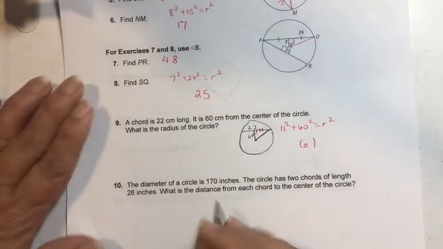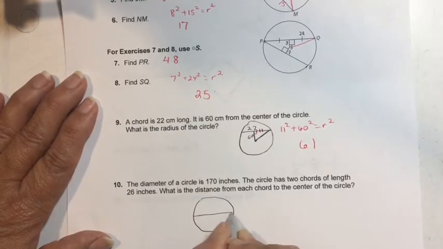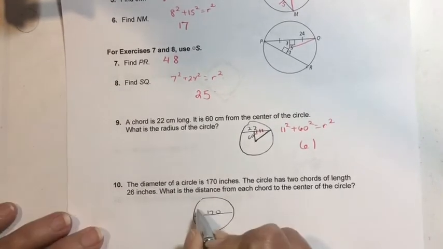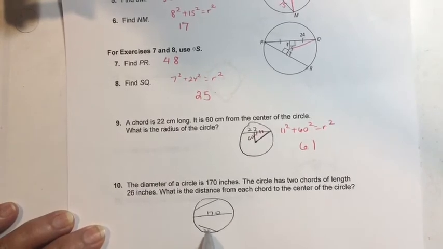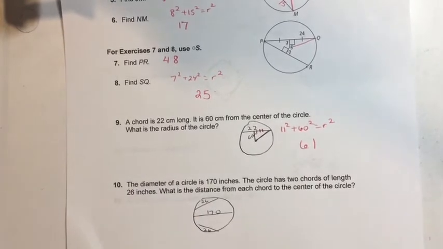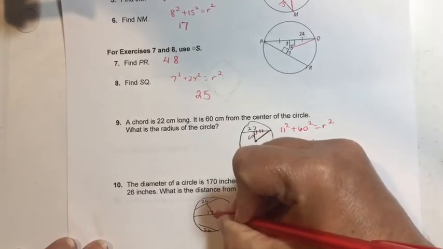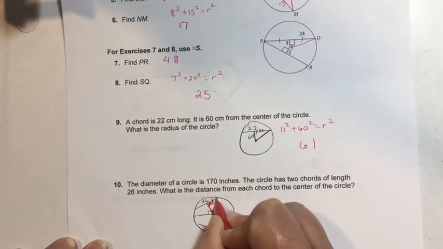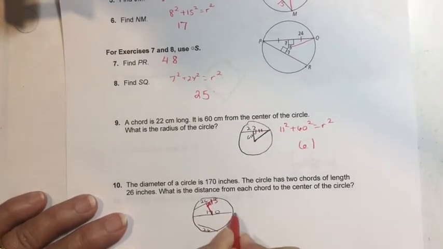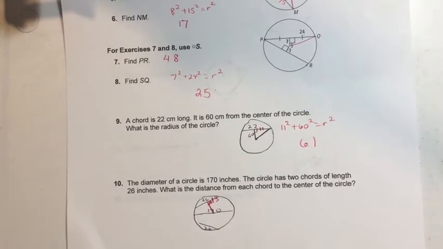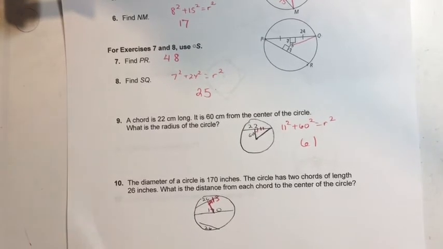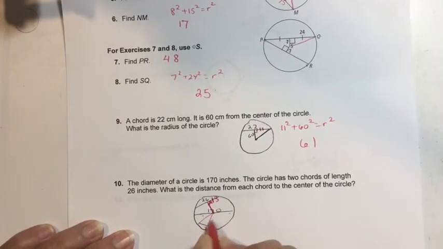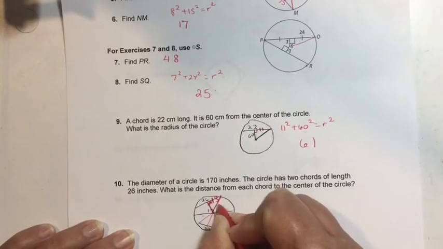Number 10, you have a circle with a diameter of 170, and it's got two chords that are each 26. You want to know the distance to the center. Remember that will make a 90-degree angle, and it will bisect this, making this 13. If the diameter is 170, what would the radius be? Well, you want to divide that. 170 divided by 2, and that gives you a radius of 85. And all the radii, regardless of where they are, are going to be 85.